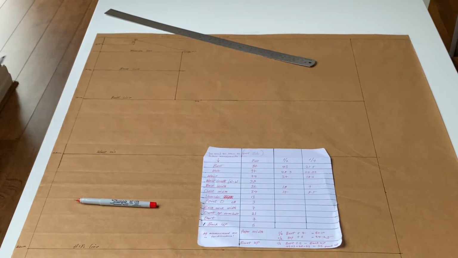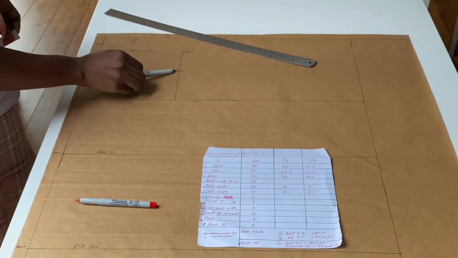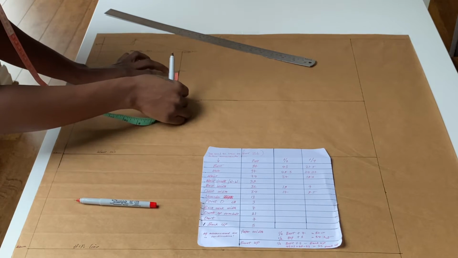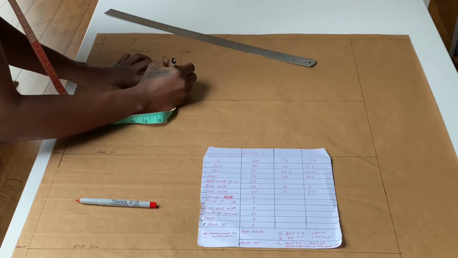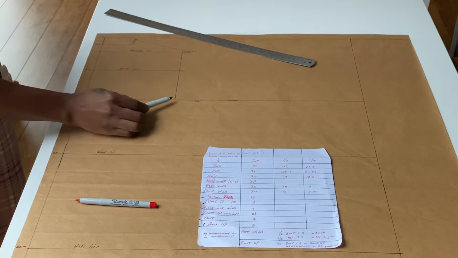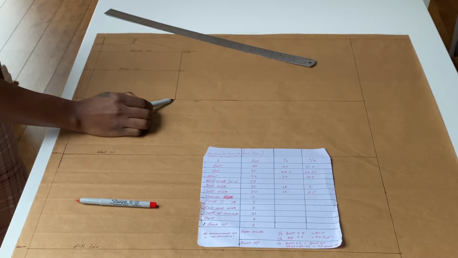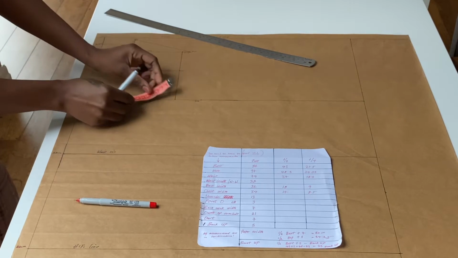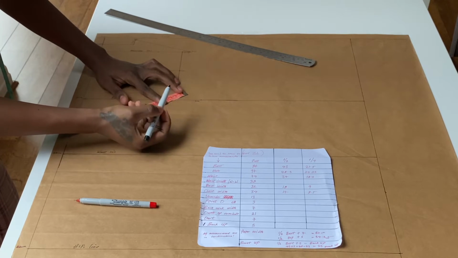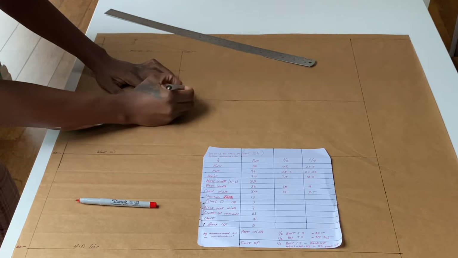Then from the back line I'll measure down 3 cm. This is standard for all sizes, and I'm going to mark the point. Then from the point where the back width line touches the bust line, I'll come out 3 cm at angle 45 and just mark.